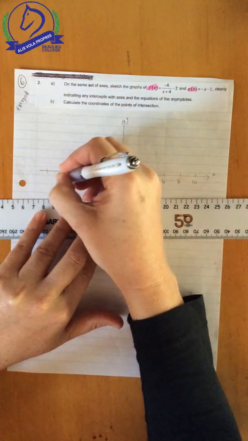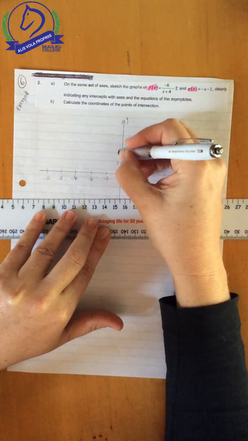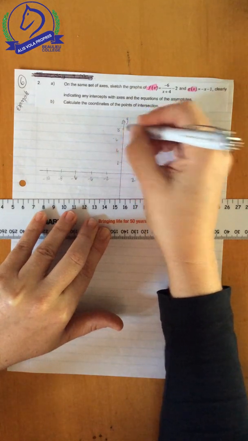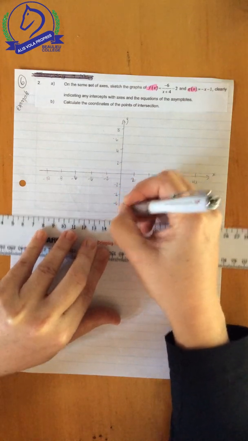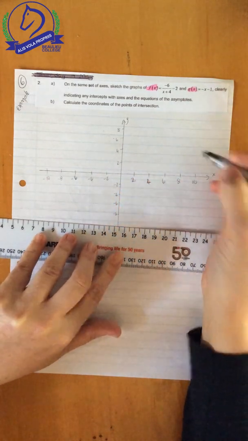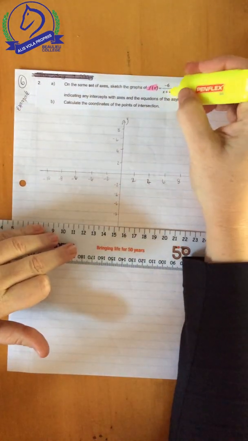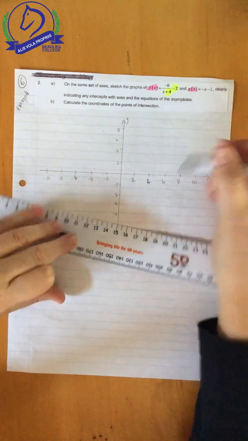Okay, minus 6, minus 8, minus 10. And 2, 4, 6, and 8, minus 2, minus 4, minus 6, minus 8. Why did I do that? Because I've noticed that my asymptotes are plus 4 and minus 2.